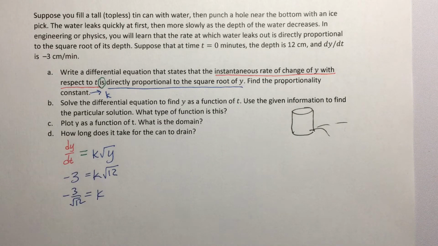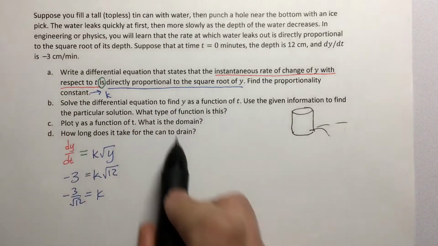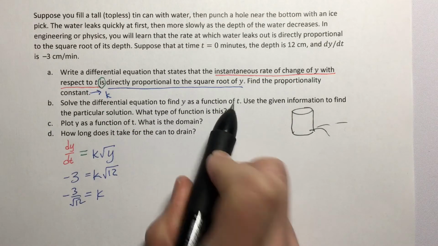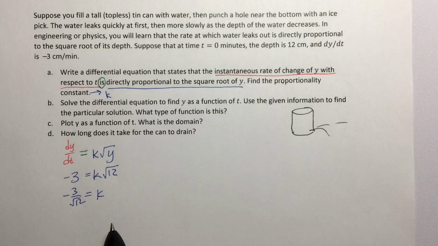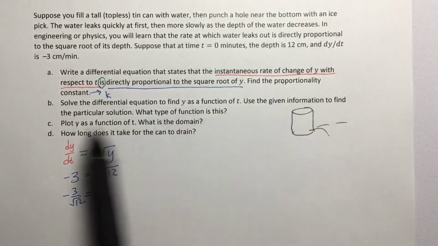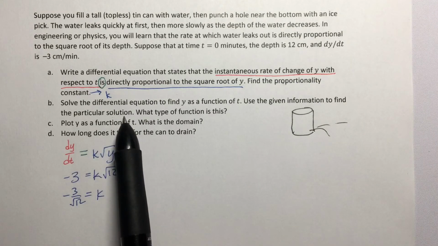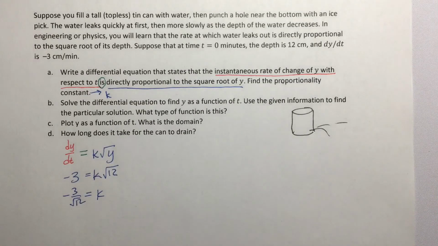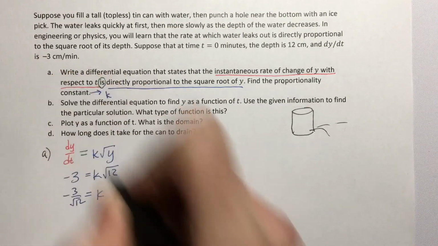Part B says to solve the differential equation to find y as a function of t and use the given information to find the particular solution. So when you see that, it means get rid of the plus c part, find the constant. You're going to get that using that initial condition. So that will be where we go next.